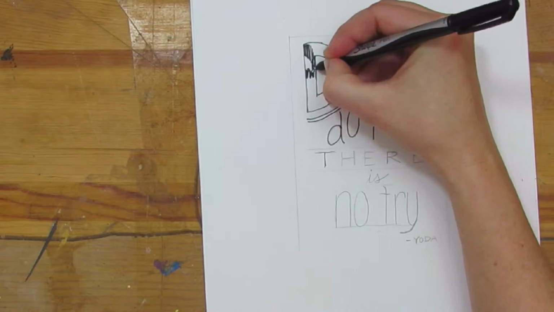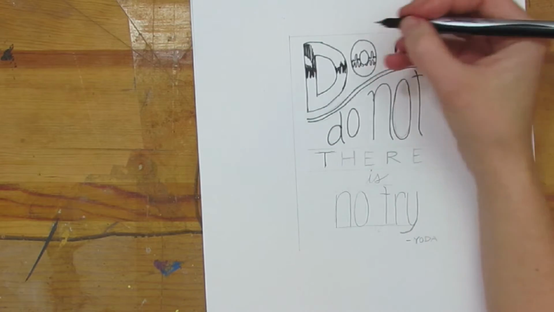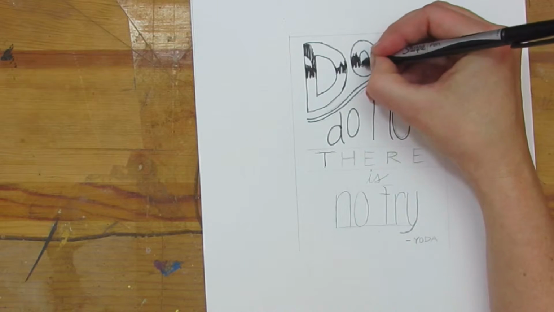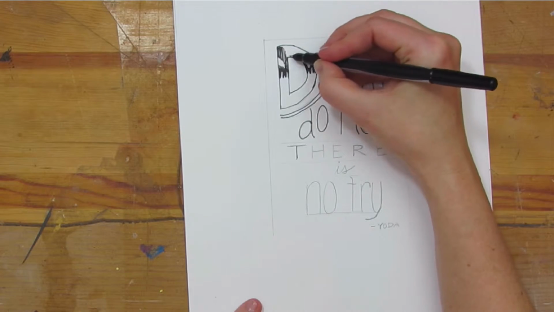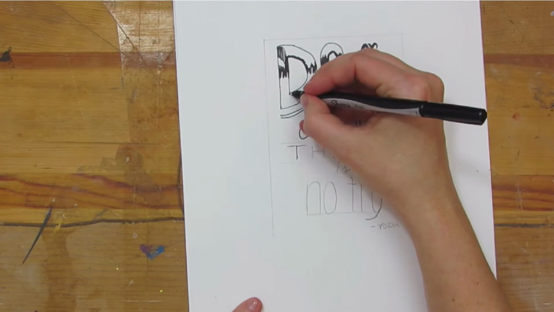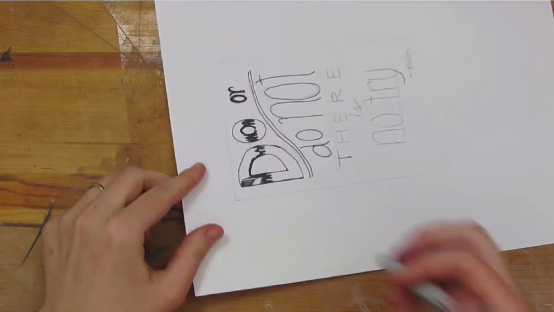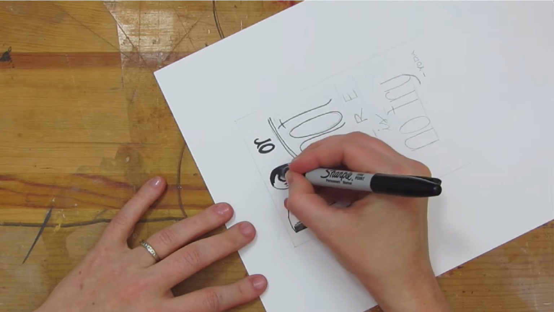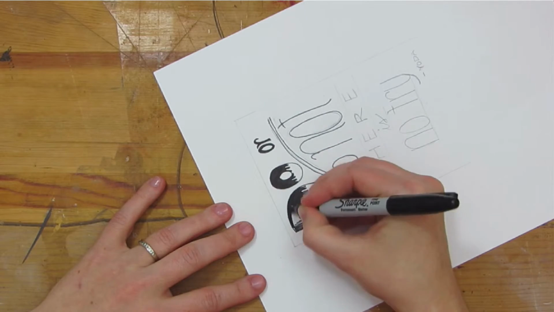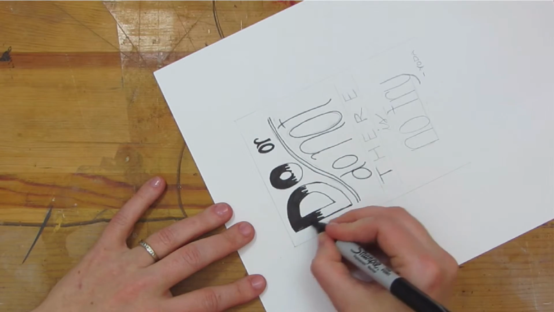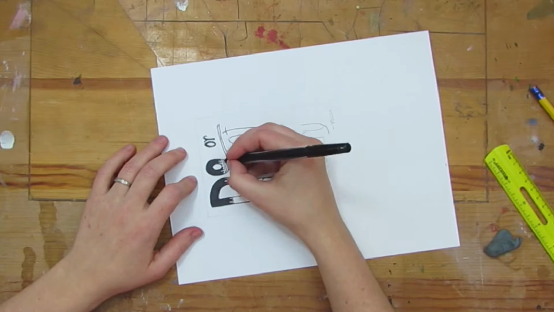Now I find I can fill it in with this pen, no problem. However, I do find it easiest to do some of the more detailed areas in this kind of marker, but then go back and take the thicker marker and fill that in. And that's what I'll do. A little bit of a thicker marker there, not much, just your standard felt tipped pen. Okay, there's my lines.